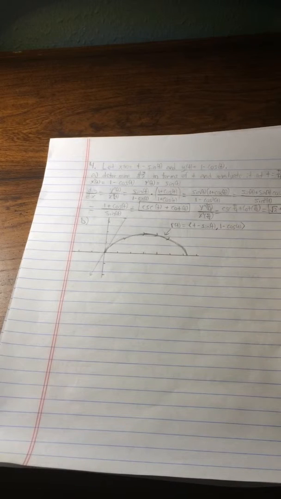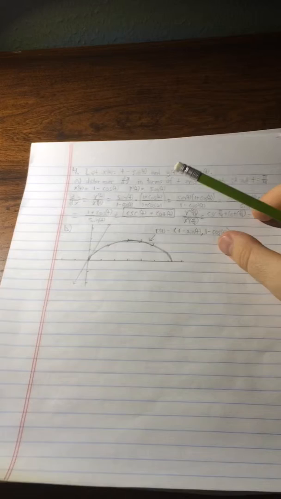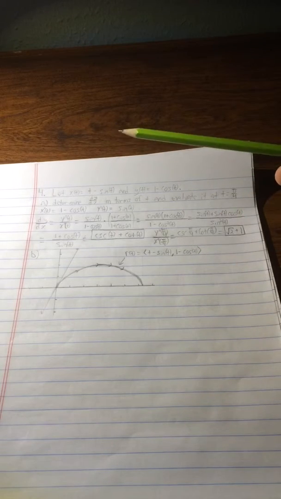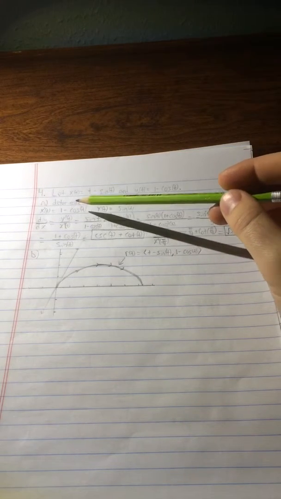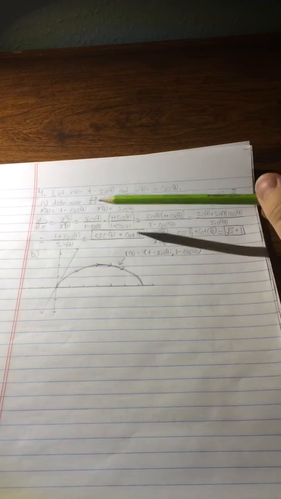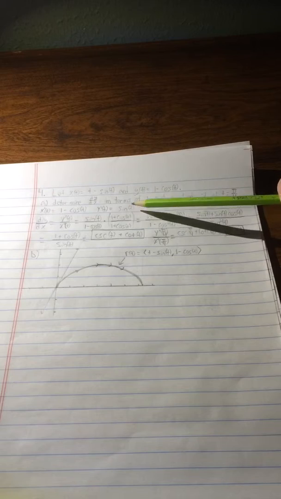Number 4 says let x of t equal t minus sine t and let y of t equal 1 minus cosine t. Part A asks us to determine dy/dx in terms of t and evaluate it at t is equal to pi over 4. So the first thing I'll note is that the derivatives with respect to t of the components of our parametric equation are x prime of t is equal to 1 minus cosine t, and y prime of t is equal to sine t.